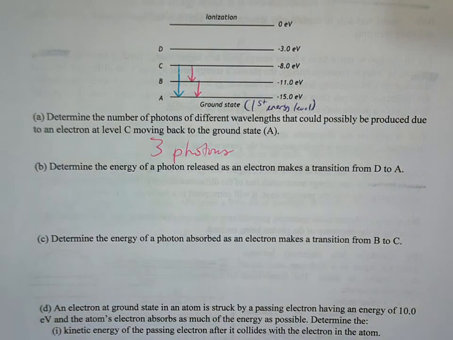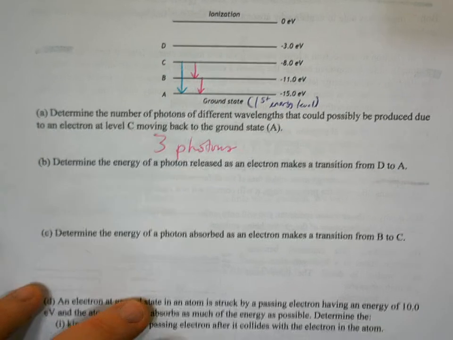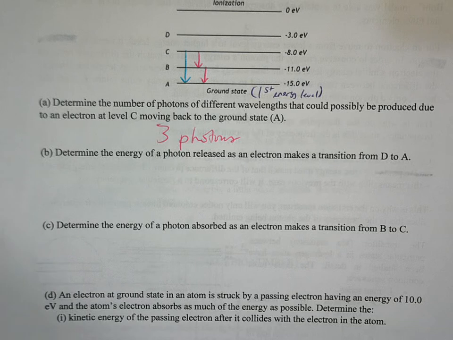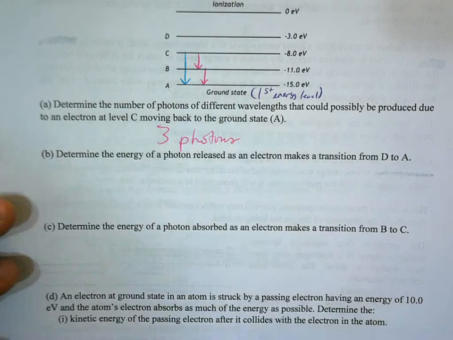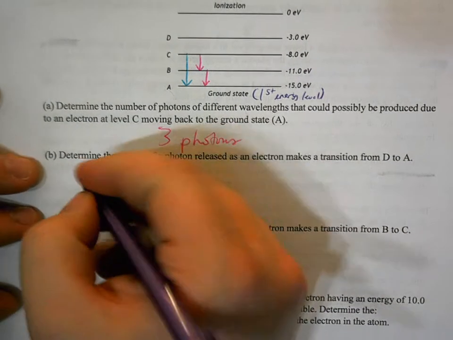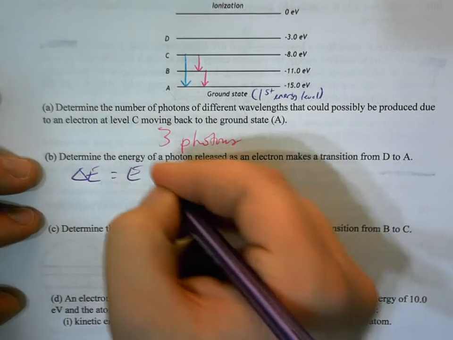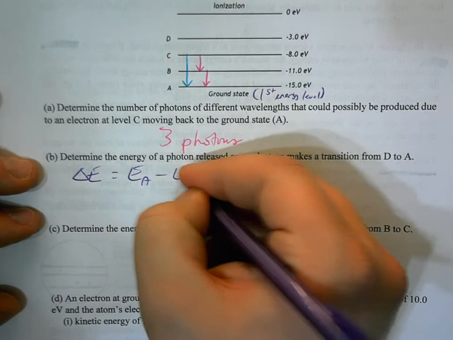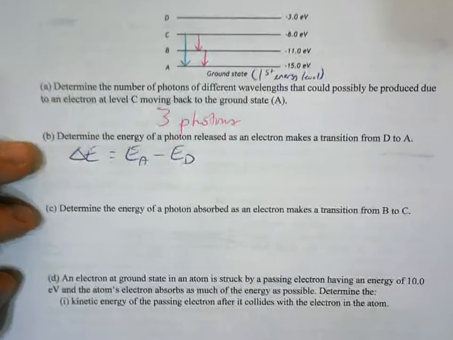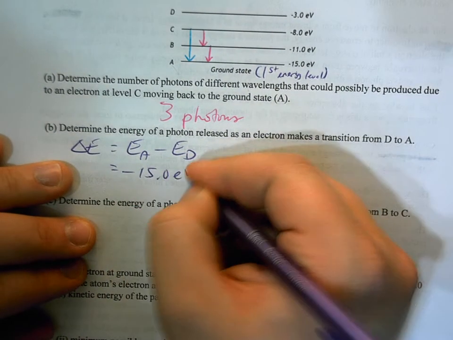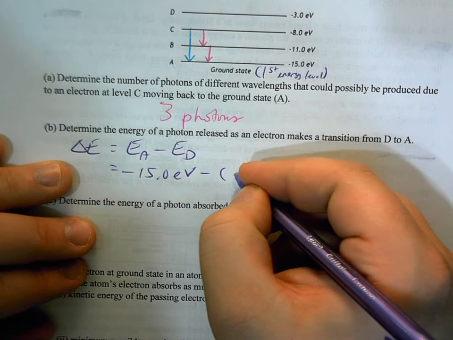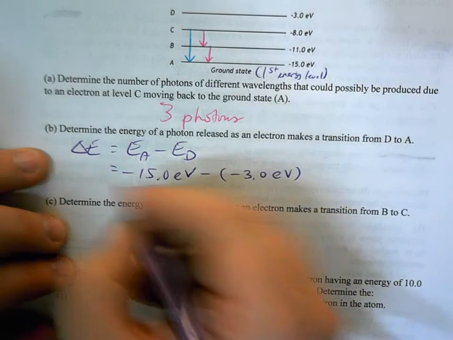So let's determine the energy that is released as an electron makes the transition from state D to state A. As we go from D down to the ground state, that difference in energy is going to be the energy of the final state, which in this case is A, minus the energy at state D. At A, we have negative 15 electron volts, and we're going to subtract off our initial energy of negative 3.